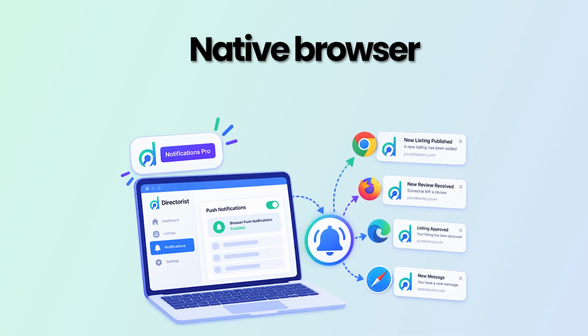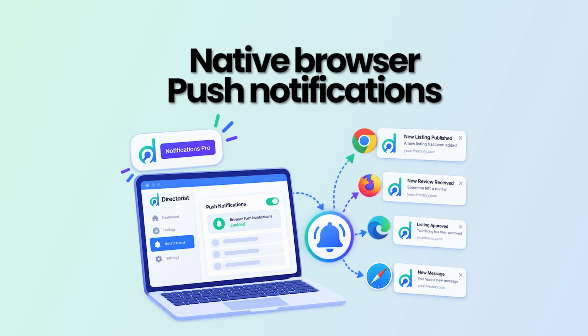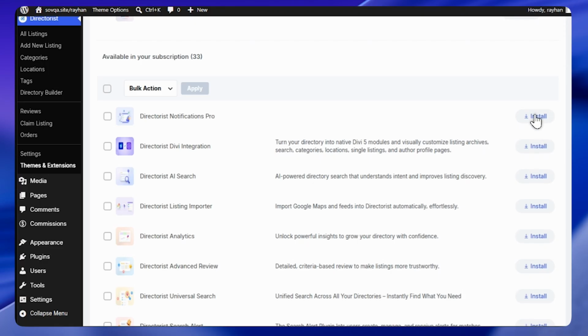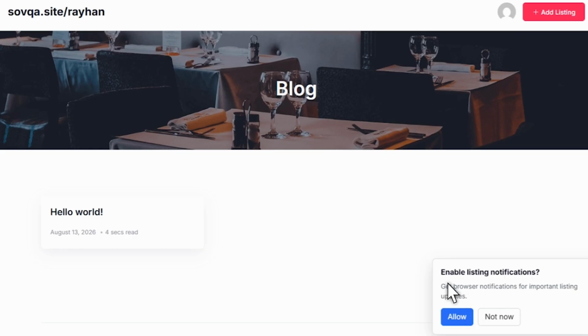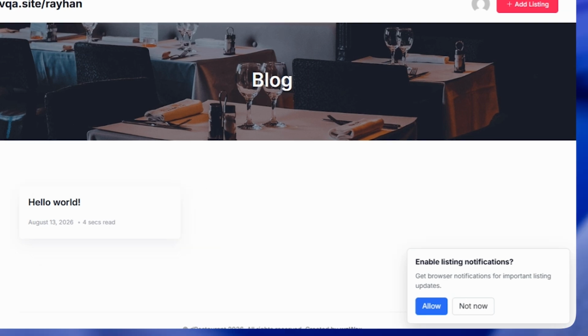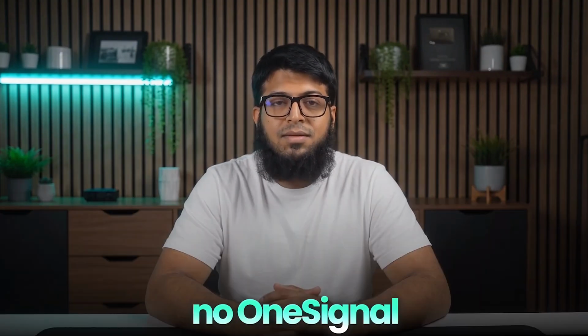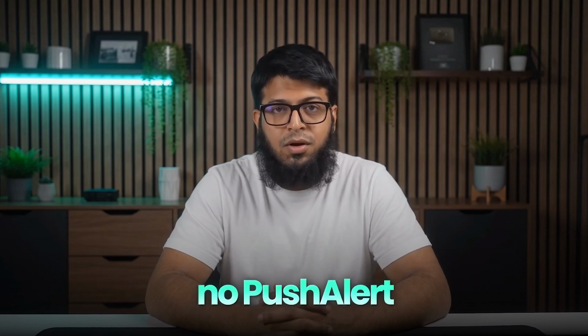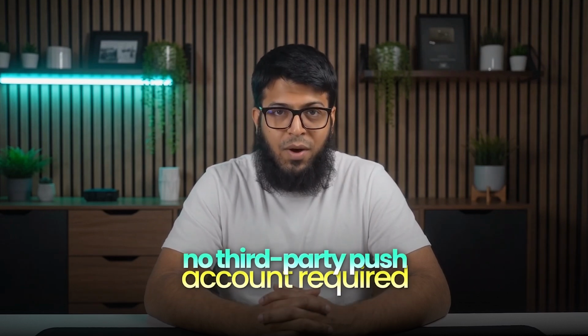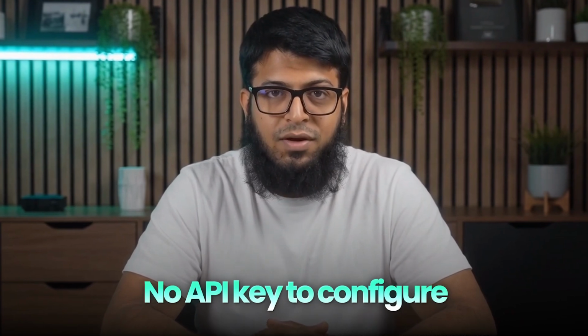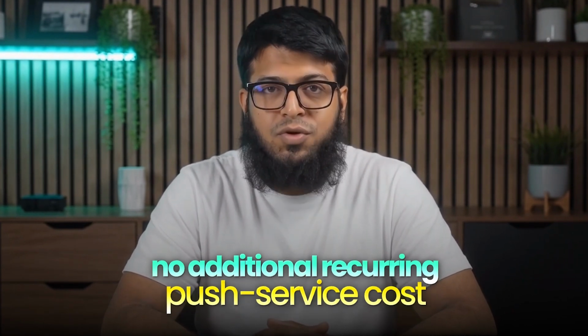Directorist Notifications Pro adds native browser push notifications to your Directorist site with no external push service in the loop. When you install it, the plugin generates its own push credentials right on your server. Notifications are sent using your own site's credentials directly to each browser. Nothing routes through an outside service. That means no OneSignal, no push alert, no third-party push account required, no API key to configure, and no additional recurring push service cost.